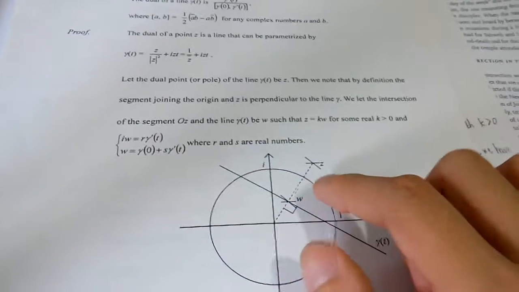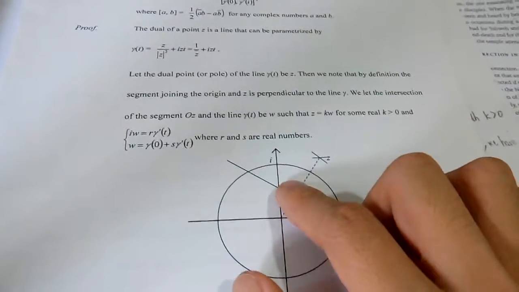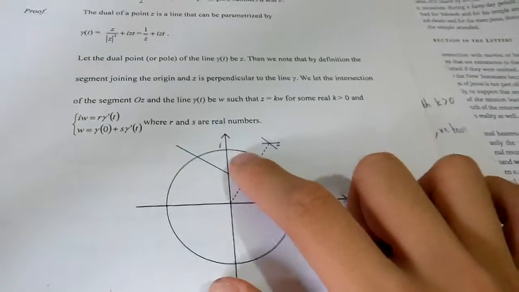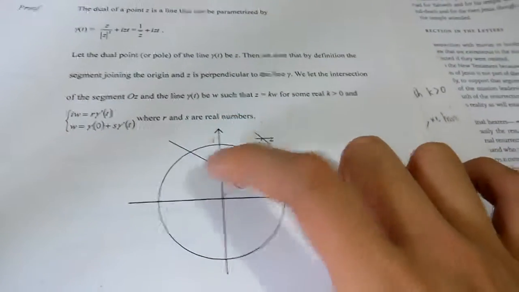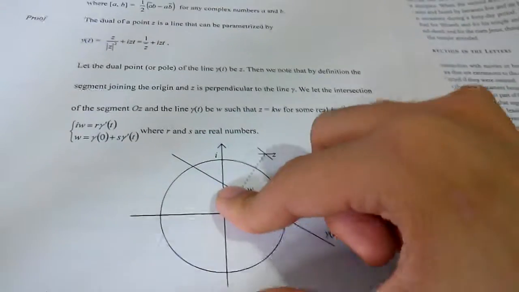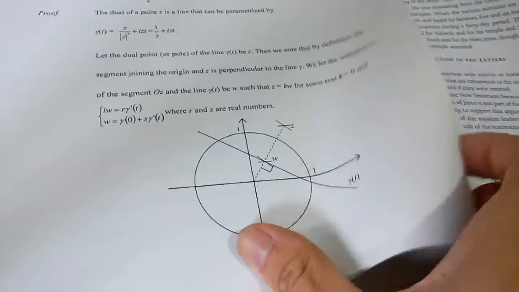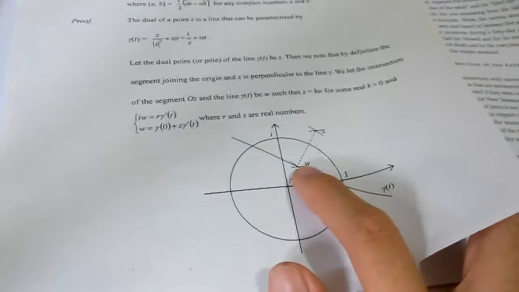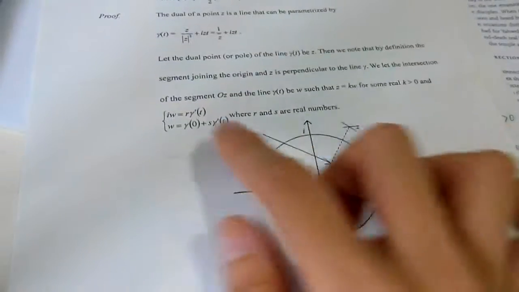Which means that i times W equals some real number times the direction of gamma, and W is gamma 0 plus S times the direction of gamma, because gamma t can be parameterized by this form.